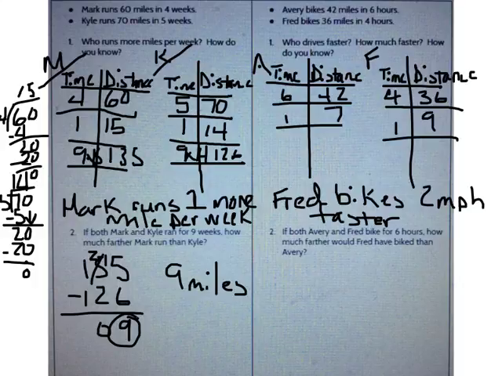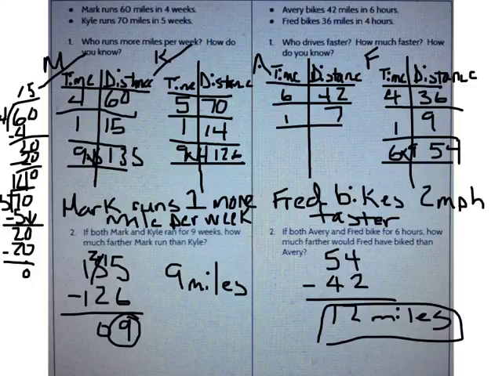Avery's speed is 7 miles per hour and Fred's is 9 miles per hour. Fred bikes 2 miles per hour faster. If both Avery and Fred biked for 6 hours, how much farther would Fred have biked than Avery? Fred would have biked 12 more miles than Avery.